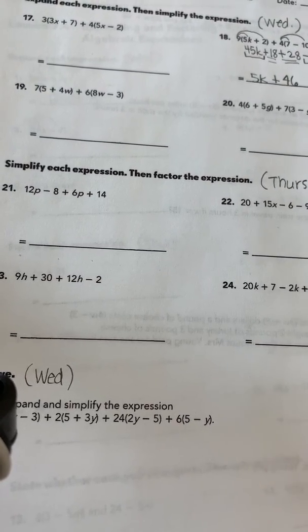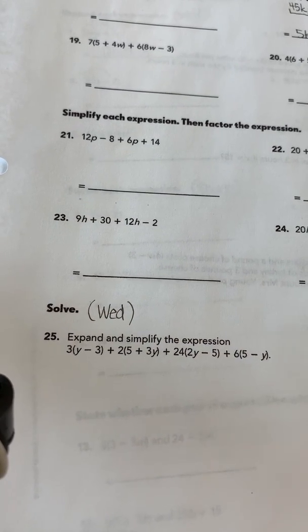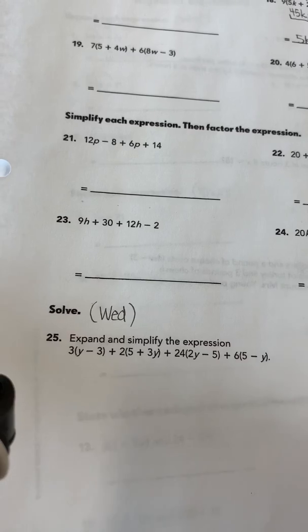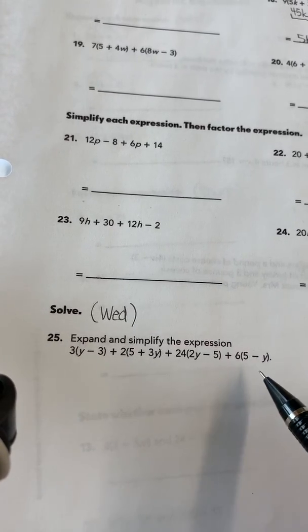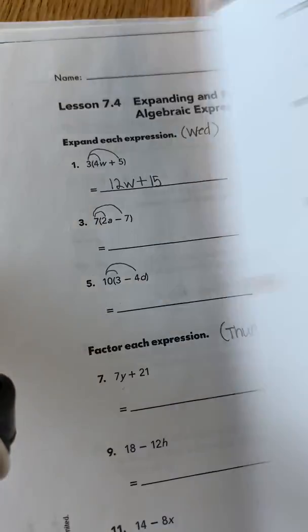21 through 24 is for Thursday. 25, I'm going to let you do that. This is just a bigger form of what we just did. Expand and simplify.